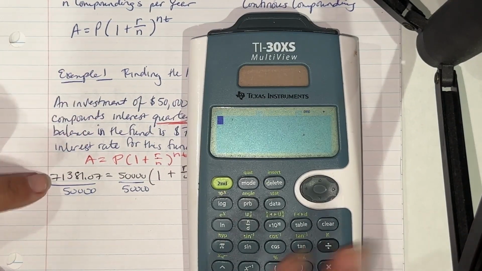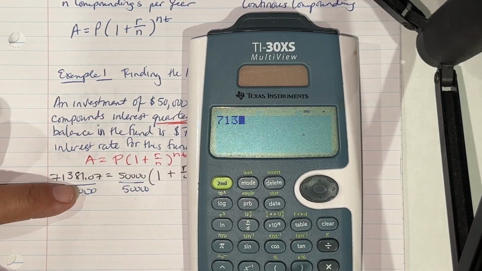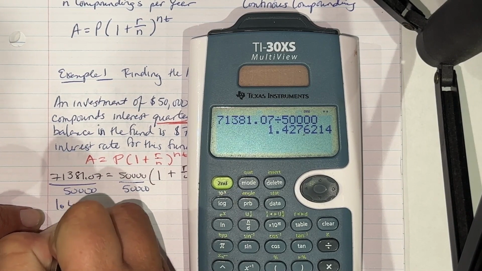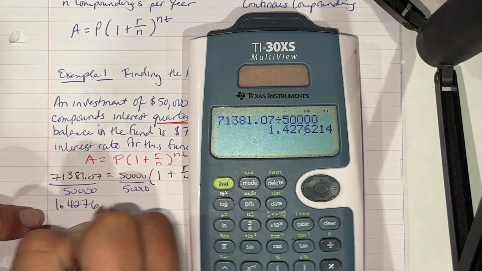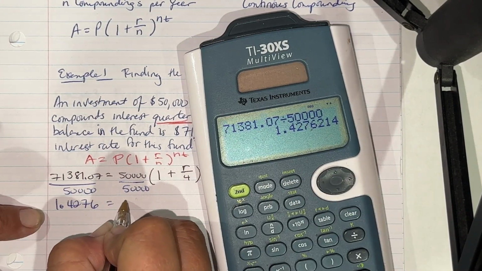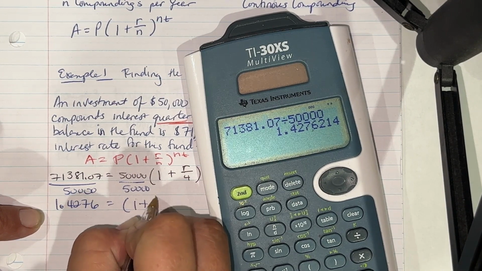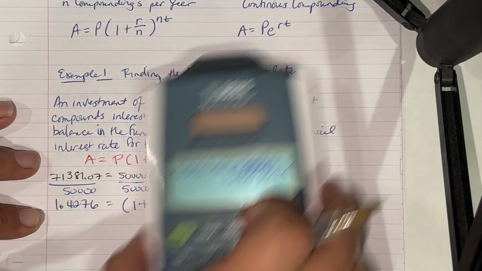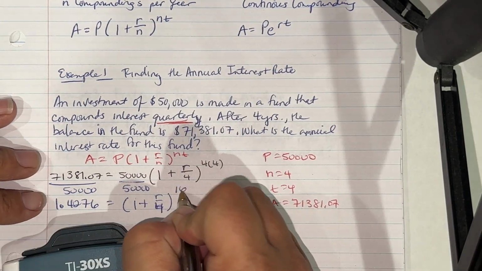So we're taking our calculator, 71,381.07 divided by 50 grand gives us 1.4276 equaling 1 plus R over N, which is our 4, raised to now 4 times 4 is our 16th power.